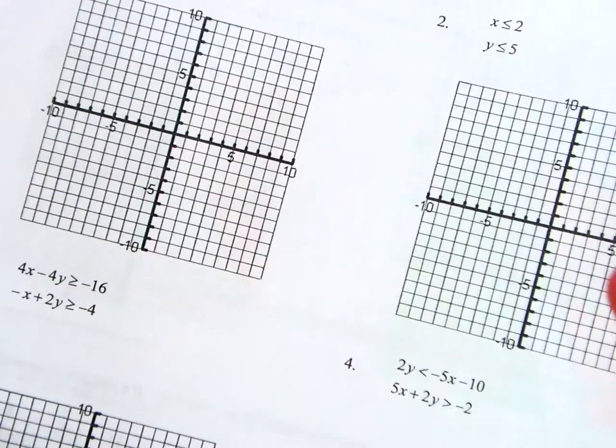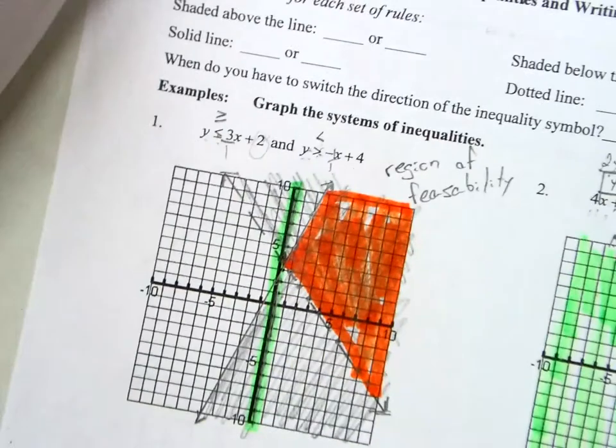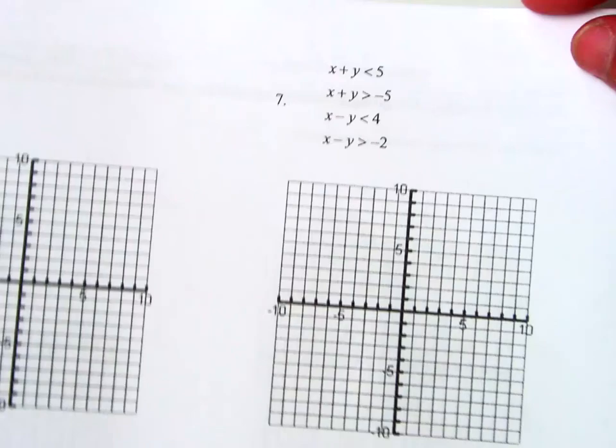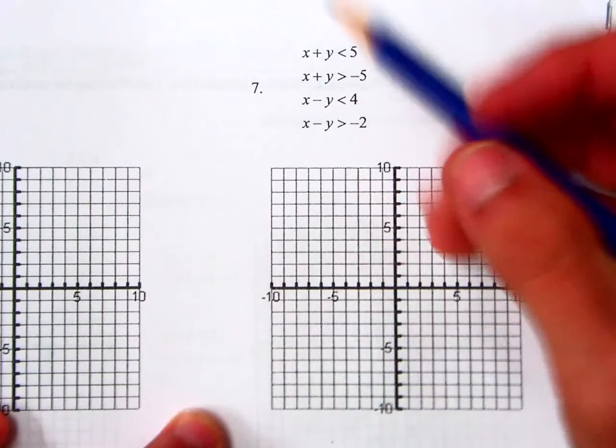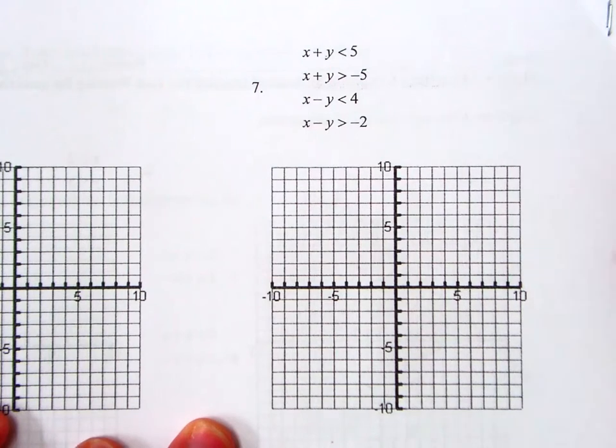Let's go ahead. Let's see if there's any very difficult ones on here. Let's do number 7. That looks kind of difficult. Number 7. So, starting off, I need to solve all of these for y.